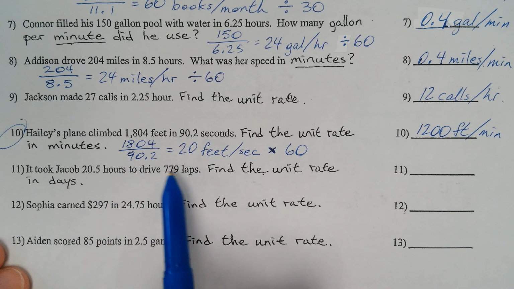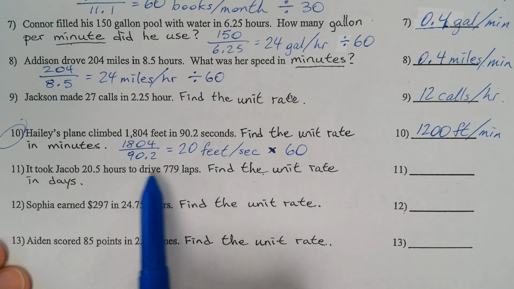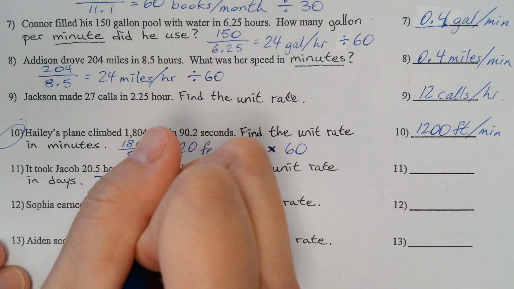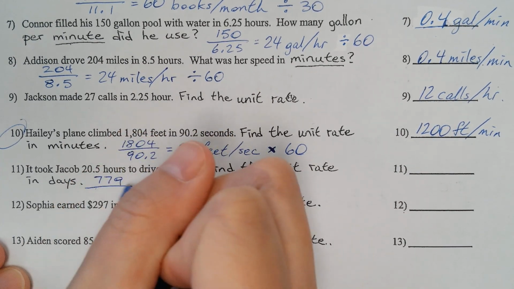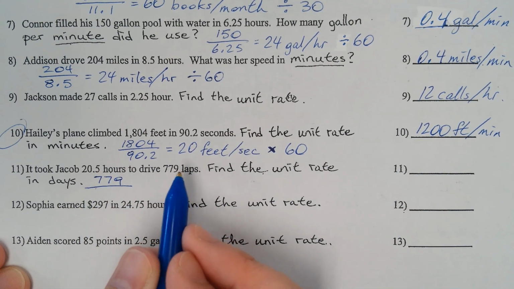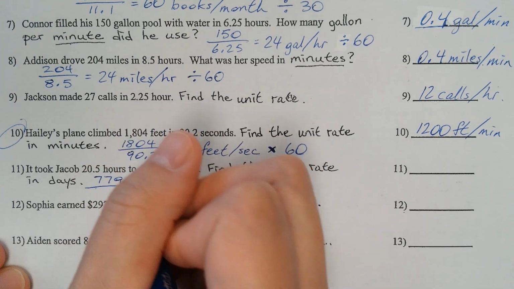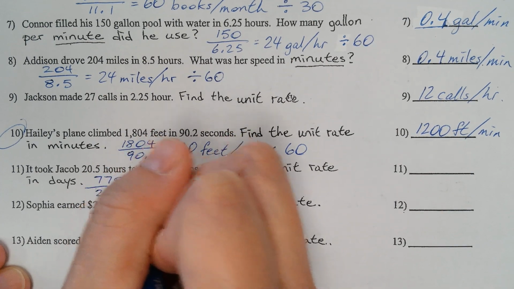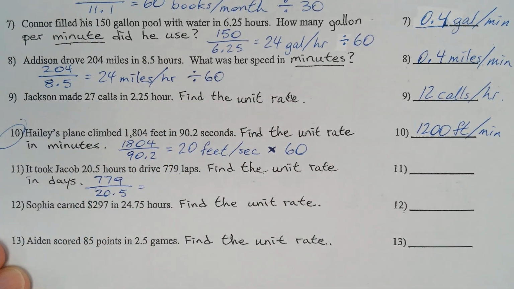So we're going to do 79 divided by... Good job. Even though I wrote the 20.5 first, that doesn't mean that number goes on the top. You want laps per hour, so 779 divided by 20.5. And what do you get?